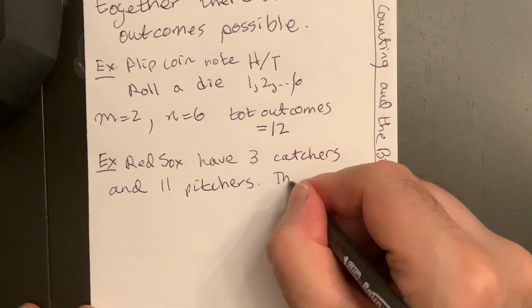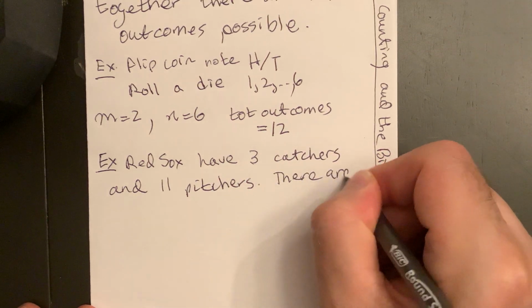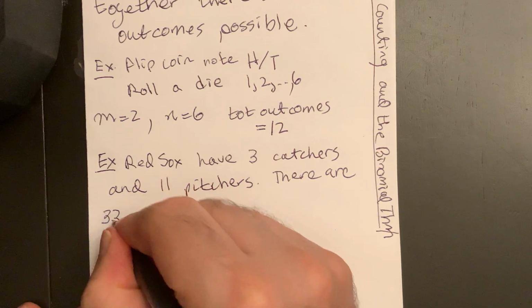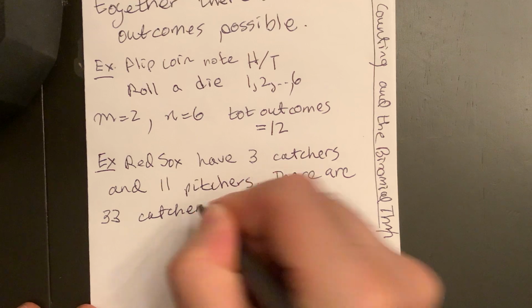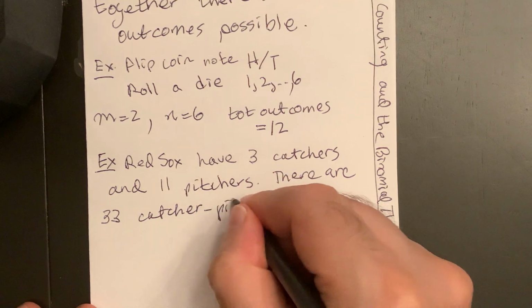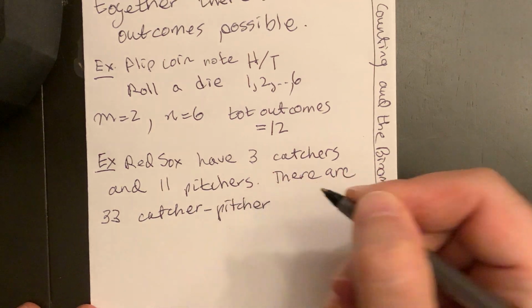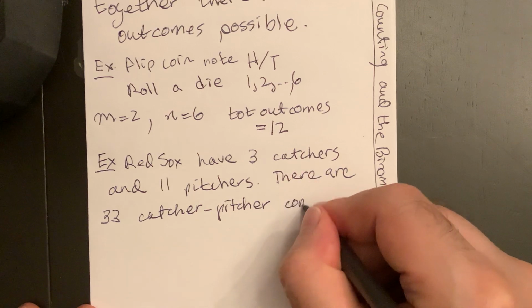So there are 33 catcher-pitcher duos, combinations.